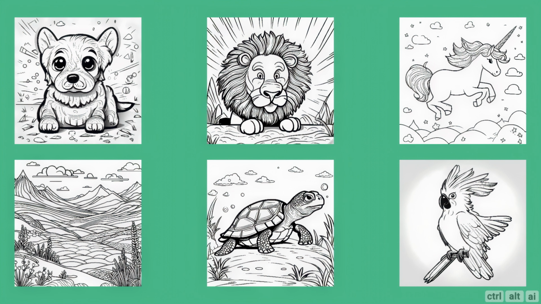Blue Willow does not support the seed function yet. So, you won't get the exact images when you use the same prompt. Let's move on to importing these images to Canva and creating the book.